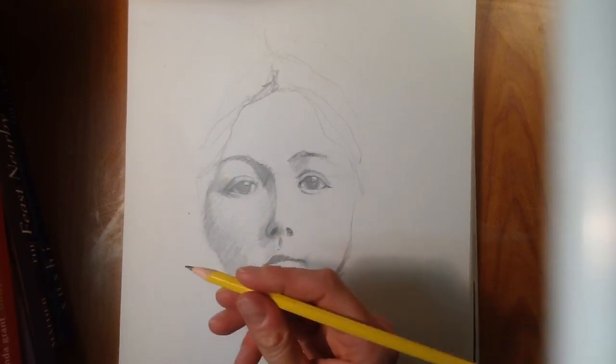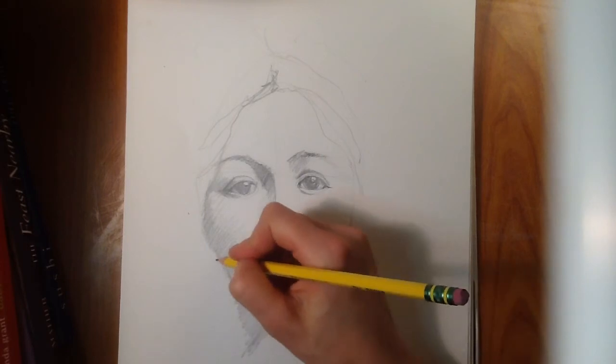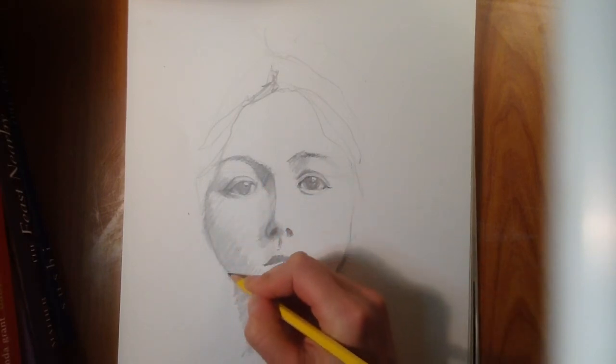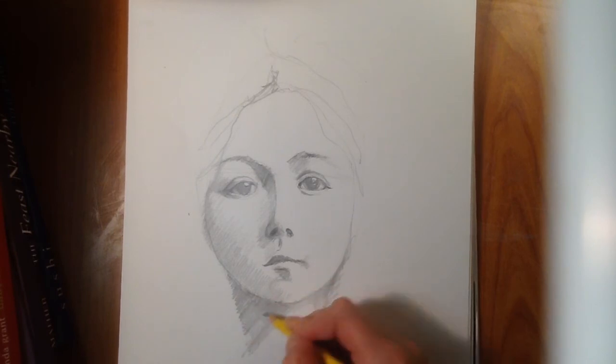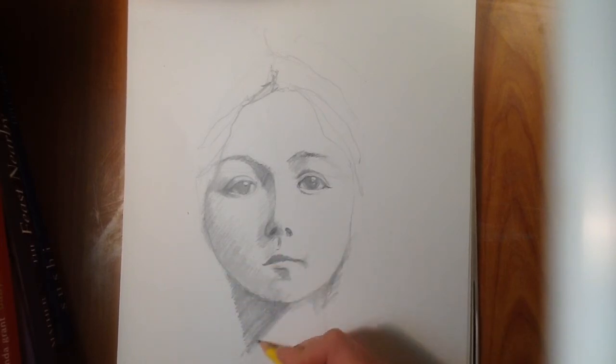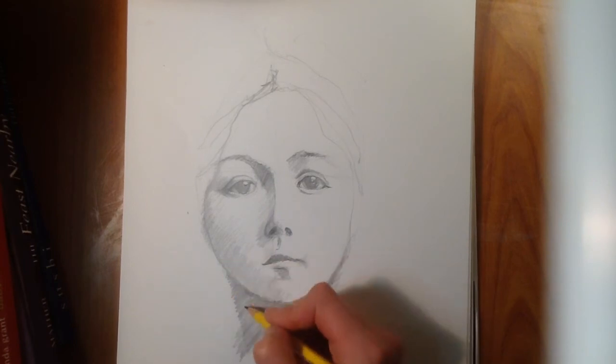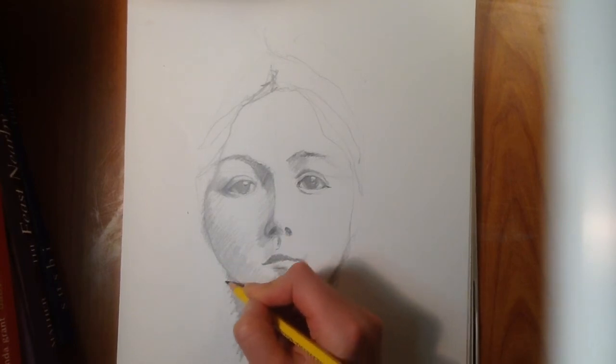Just a good old number 2. I could do one of the 6Bs. Those are the darkest pencils. The sets I have that are Bs and Hs, the Bs are darker. They get darker the higher the number, and then the Hs, they get lighter the higher the number. So a 2B is a good semi-dark.